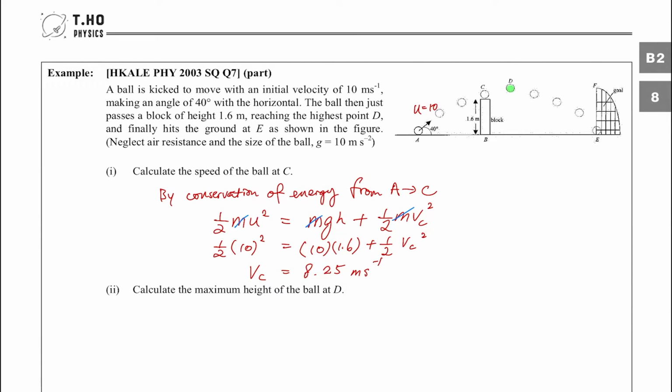So at D, what happens? It is the maximum height. That means the ball will no longer go up. So the ball will go horizontally, and there is no y component, no vertical component.